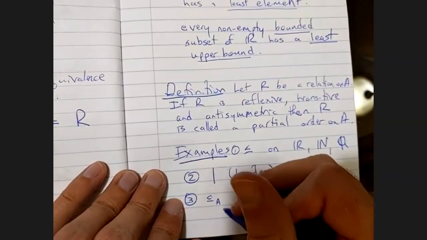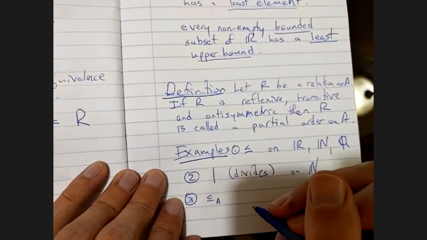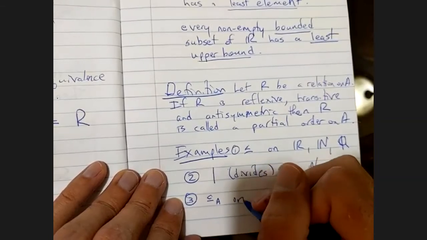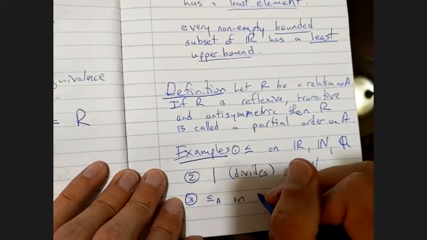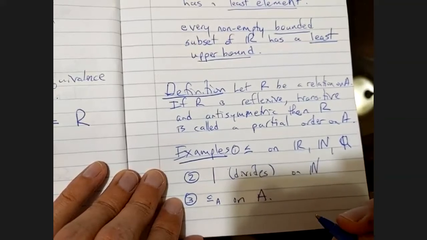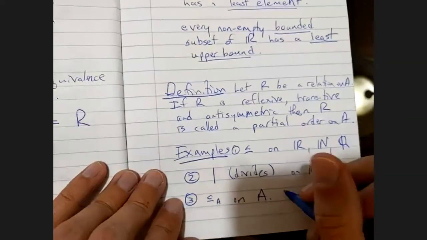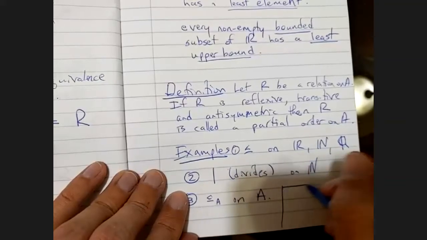The subset relation on A. Let me just remind you what that means.